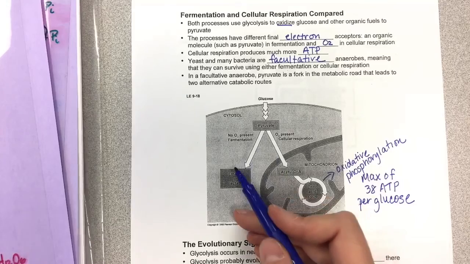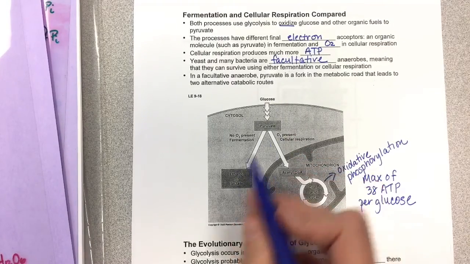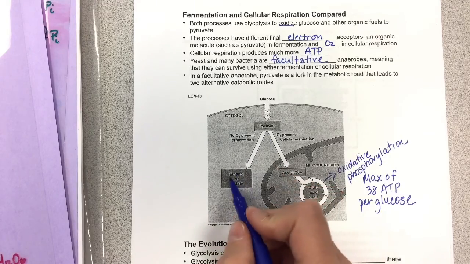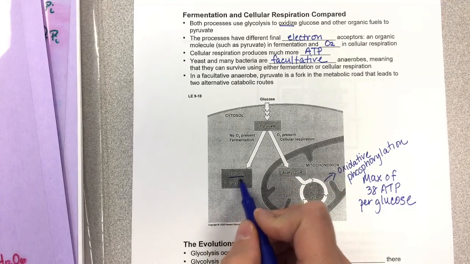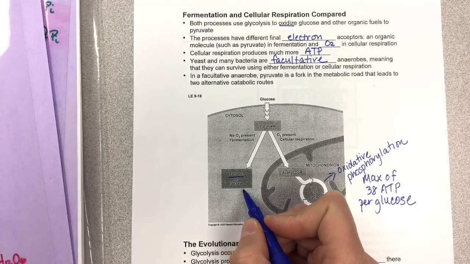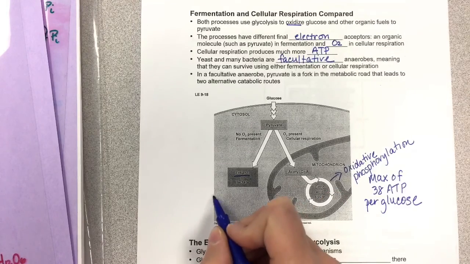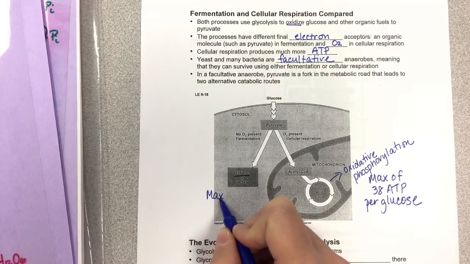If there's no oxygen present, you can only do glycolysis, and pyruvate is going to be converted to either ethanol in alcohol fermentation or lactate, or lactic acid, in lactic acid fermentation. And so here, what's our max number of ATP per glucose?